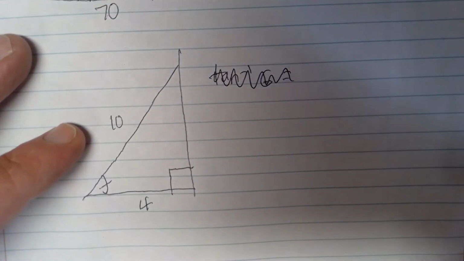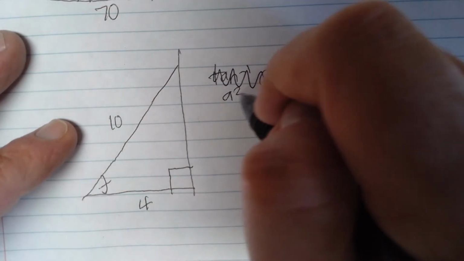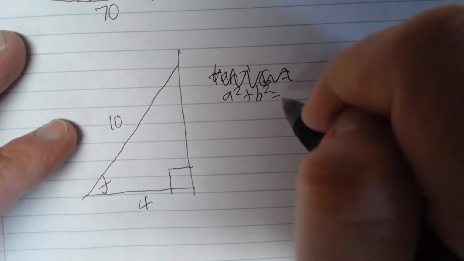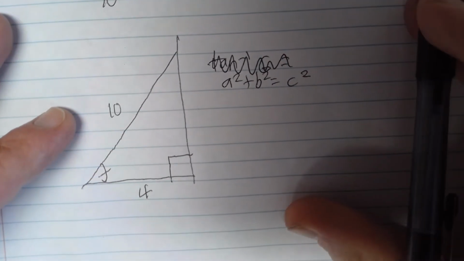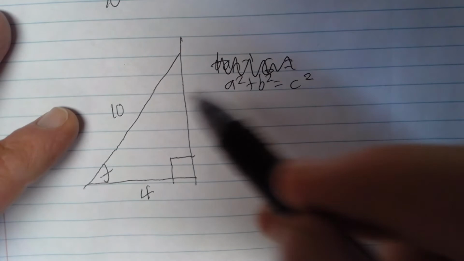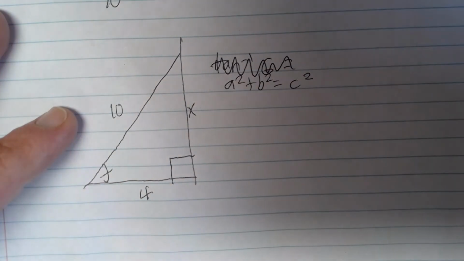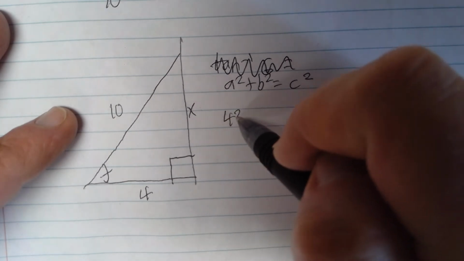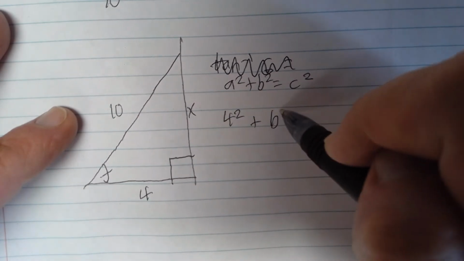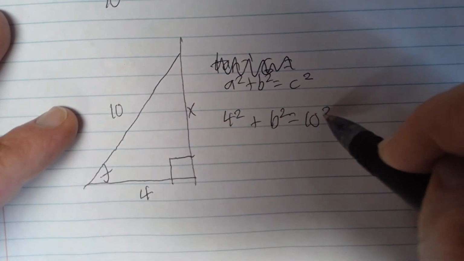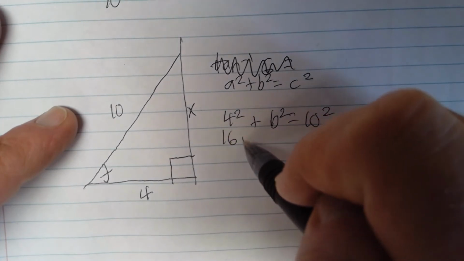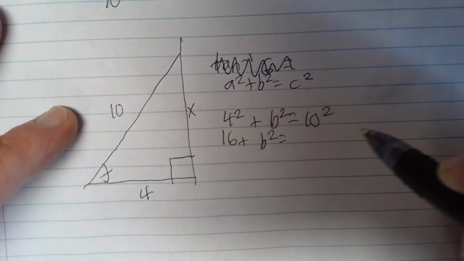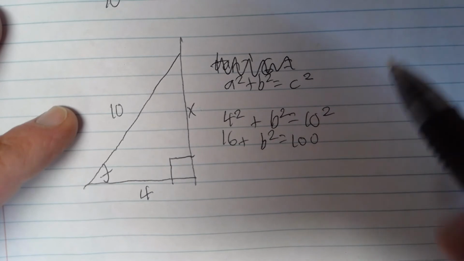We're going to start with our old favorite, Pythagoras. A squared plus b squared equals c squared. We're going to find this side here. So, a squared, 4 squared. B squared, we don't know. 10 squared. 4 squared is 16. 10 squared is 100.